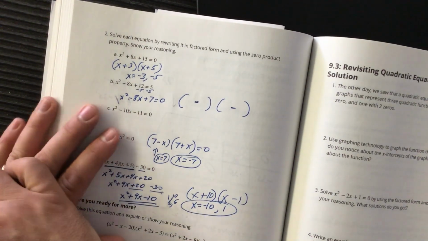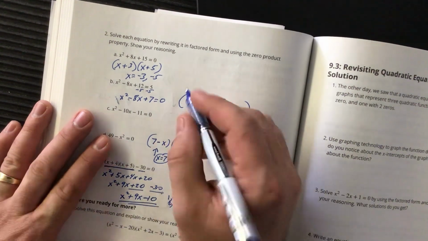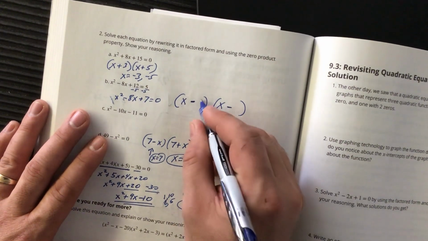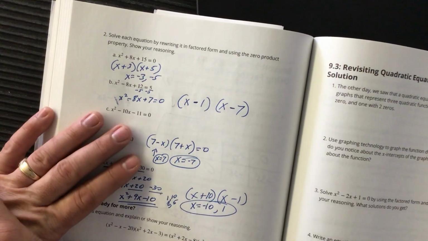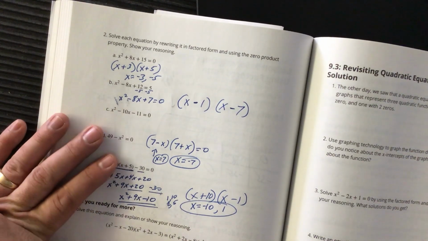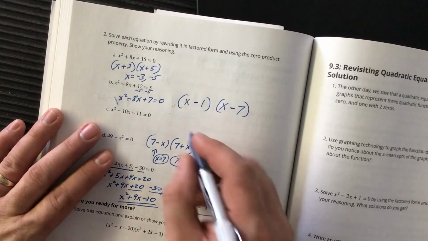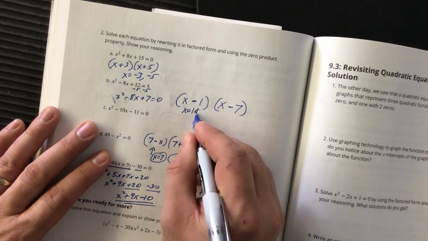Well, 7's an easy one because you only have 2 choices. Would it be factors of 8 that add up to 7? No. There are no factors of 8 that add up to 7. So the answer is 7 and 1. So your answer is 1 and 7, yes.